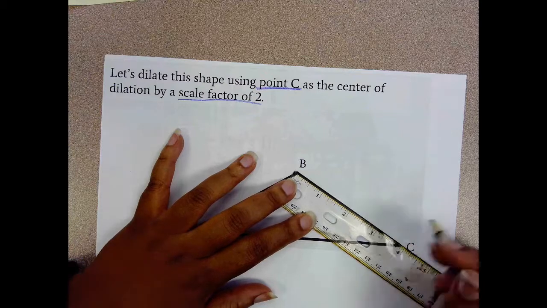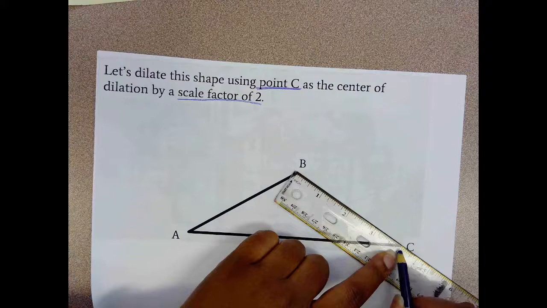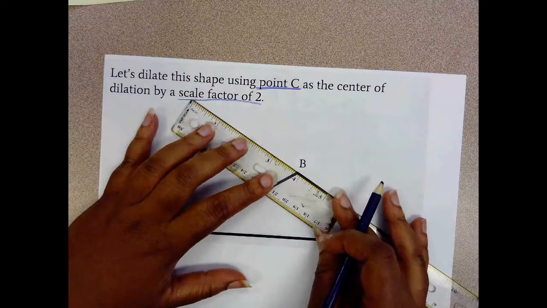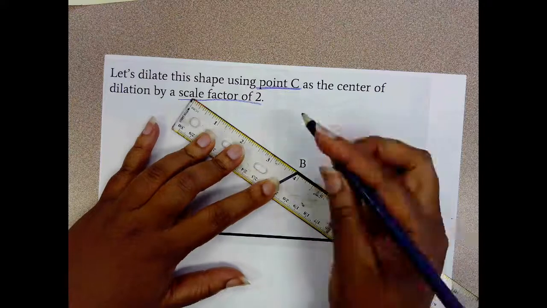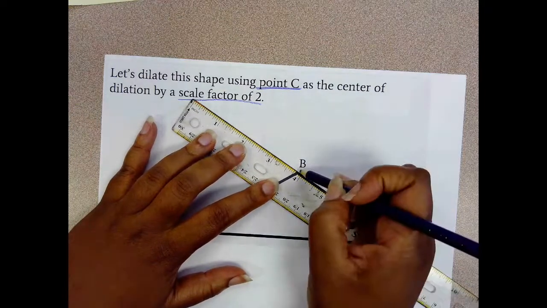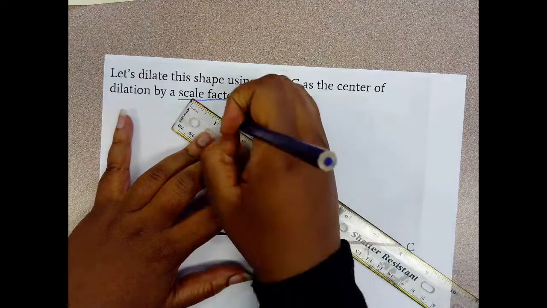If I measure this, it's this long, right? Second line right before the 4. So I'm going to move it to the top where B is, second line right before the 4. And I'm going to draw the rest, or my extended part of my triangle.